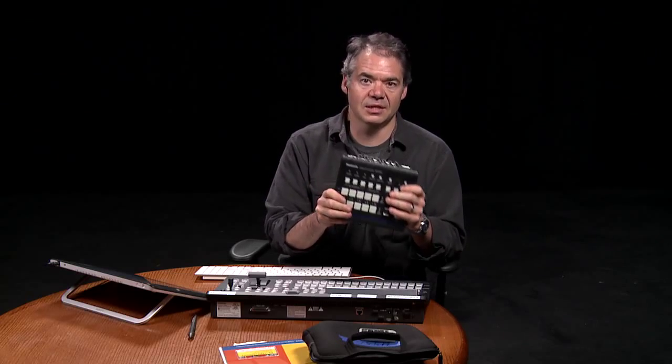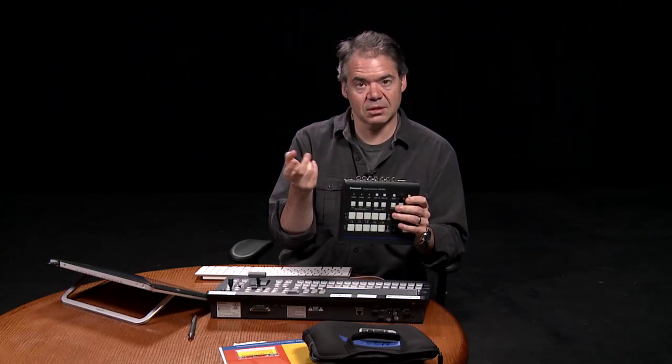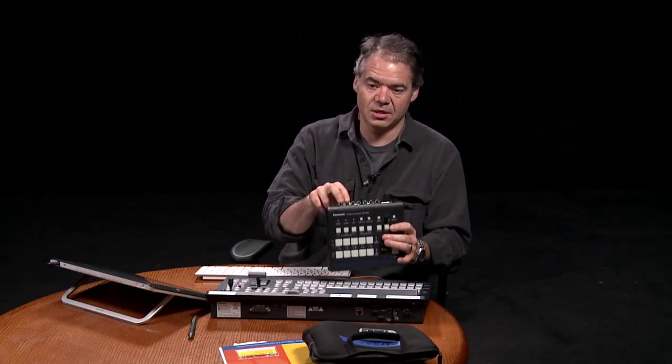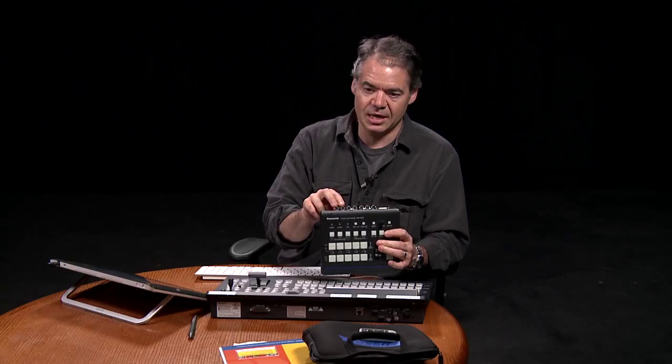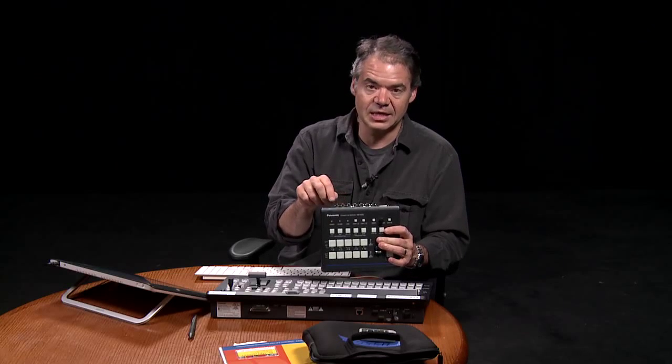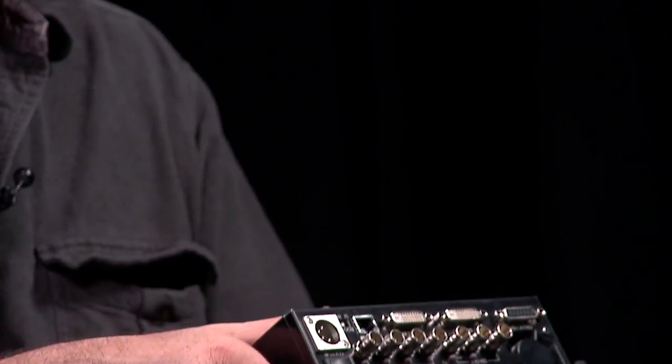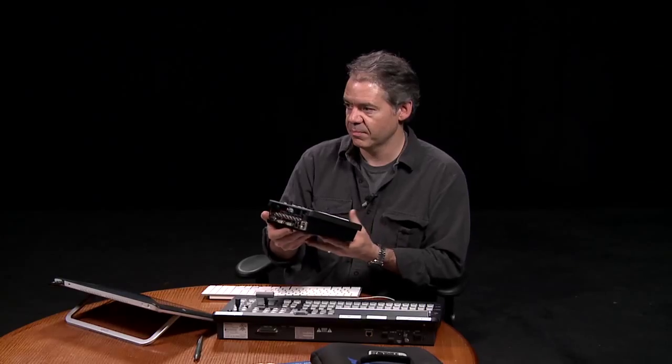What a key fill is: I can take a color channel and an alpha channel, a black and white channel that controls the transparency, and feed both of those into two different SDI inputs here. One is going to key the other one.